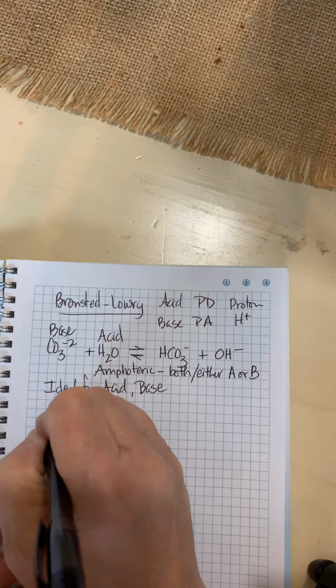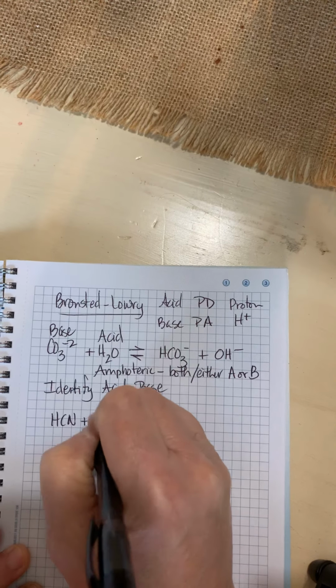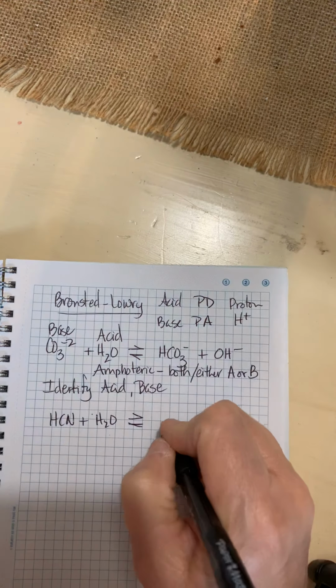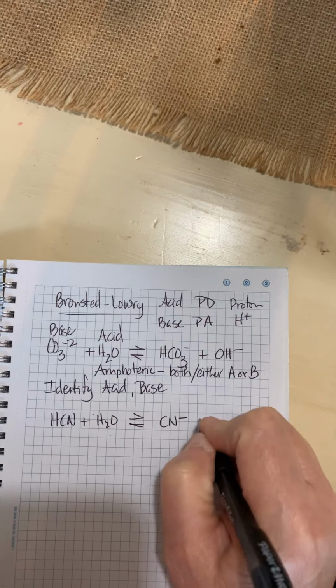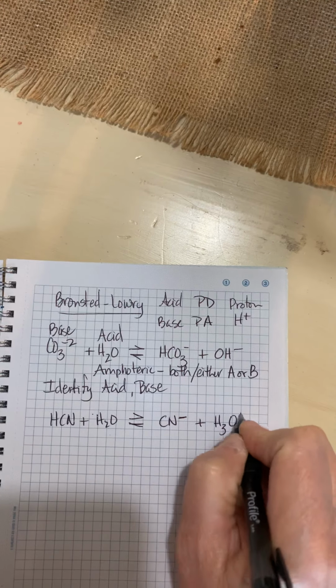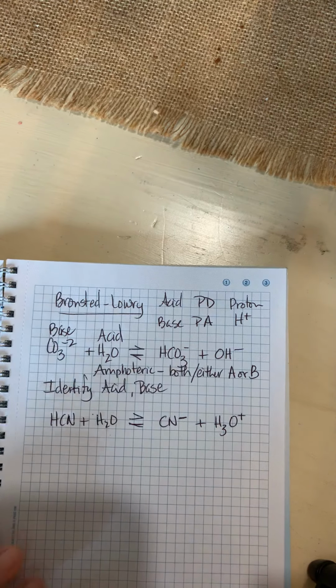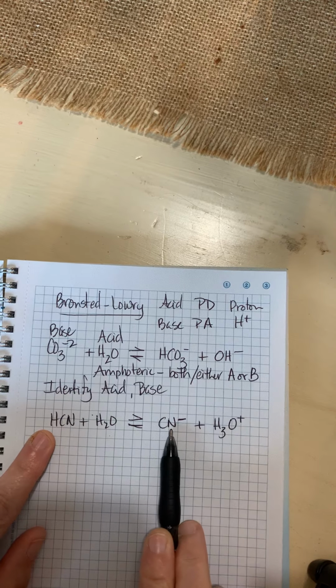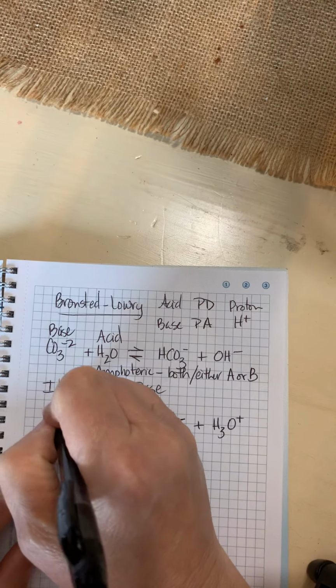Check this one out. We have HCN plus water, and we take a look at what we have on the other side. We get the cyanide ion, and we have what's called the hydronium ion. So we're looking at before and after. Whoops, somebody lost a hydrogen, or donated it. So this would be our acid.